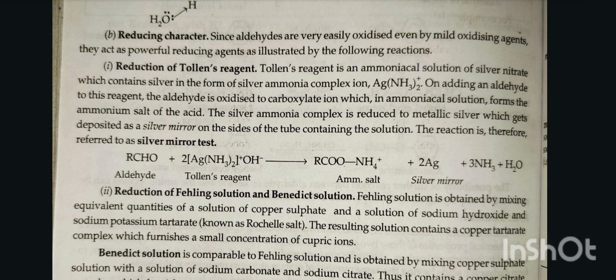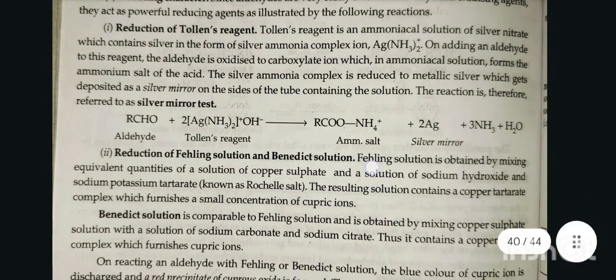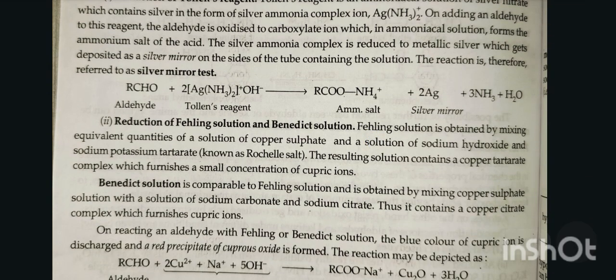Tollens reagent is an ammoniacal solution of silver nitrate which contains silver in the form of the silver ammonia complex ion, Ag(NH3)2 positive. On addition of an aldehyde to the reagent, the aldehyde is oxidized to the carboxylate ion, which in ammoniacal solution forms the ammonium salt of the acid.